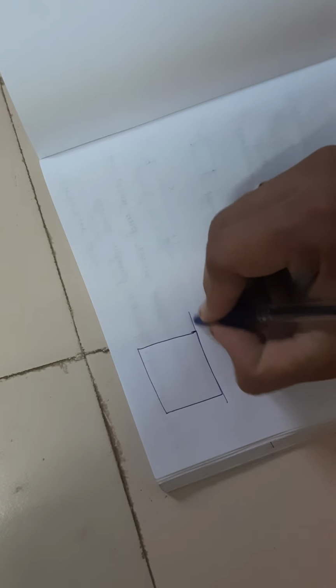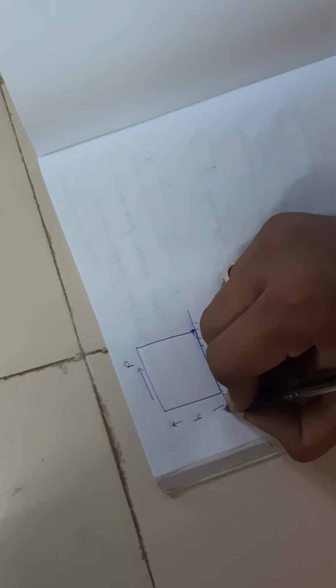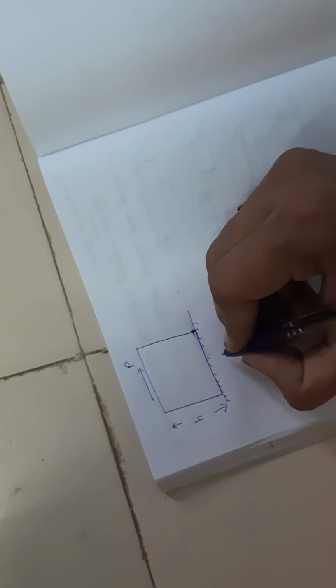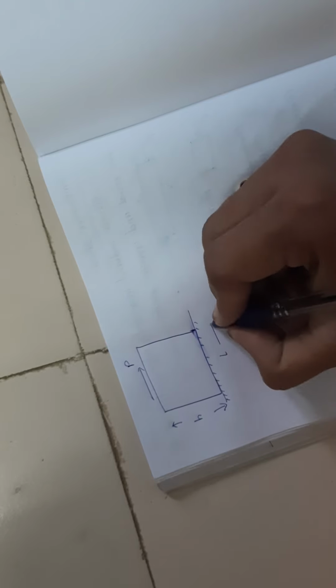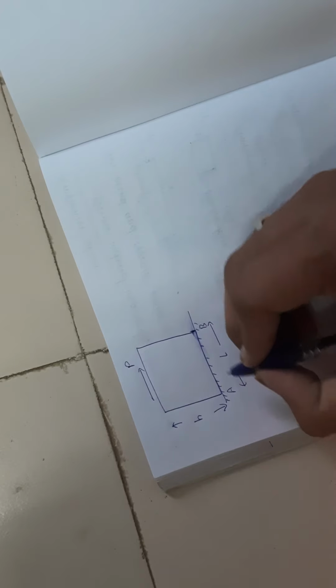This rectangular block. Now I have applied a force, P force, parallel to this rectangular block. Let us say the height of the rectangular box is small h and the length is L. And this is AB. I'm just mentioning the corner points of the rectangular block.